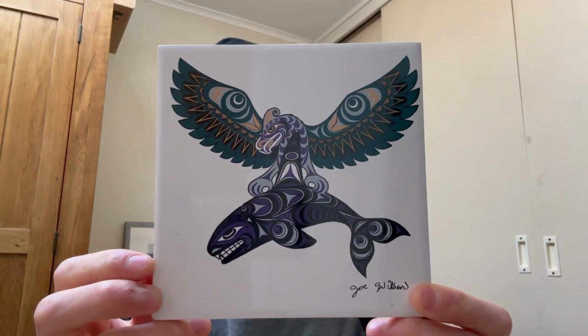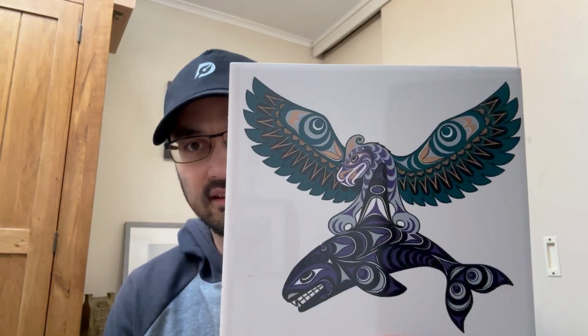Do you know what, there's a tile that's always been in my office that I've only just looked at just now. How sick is that? An eagle carrying a whale? Carrying a great white? I mean, what do you see?